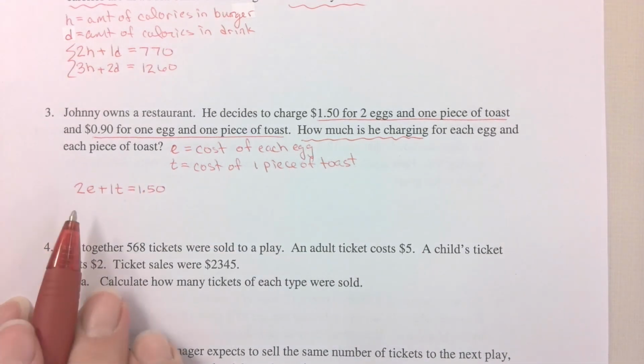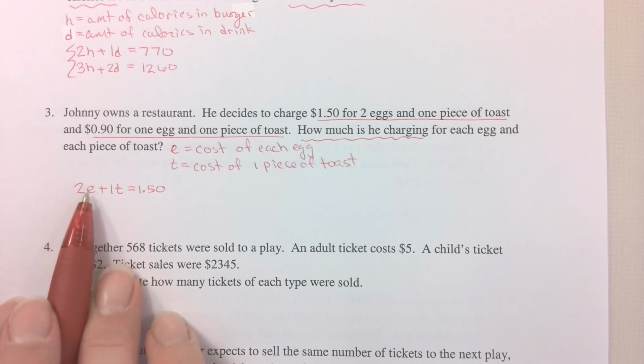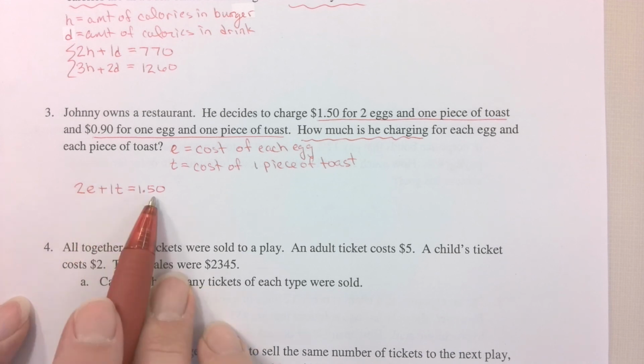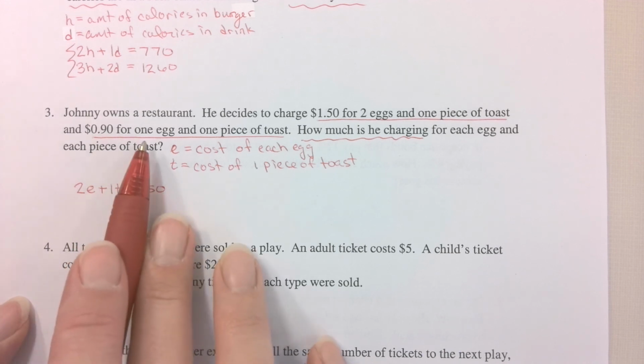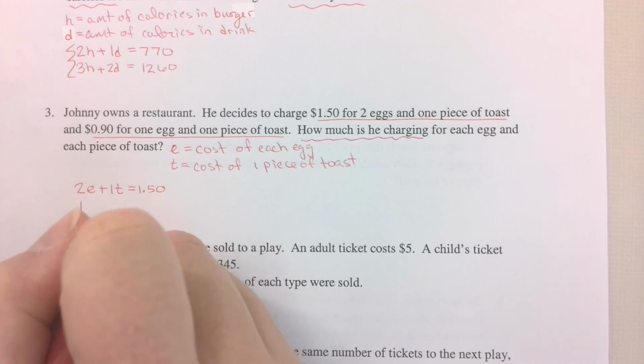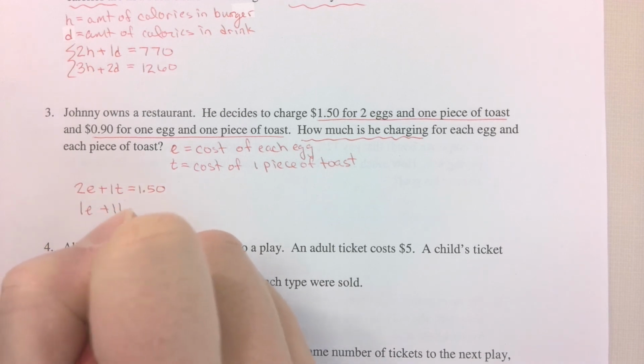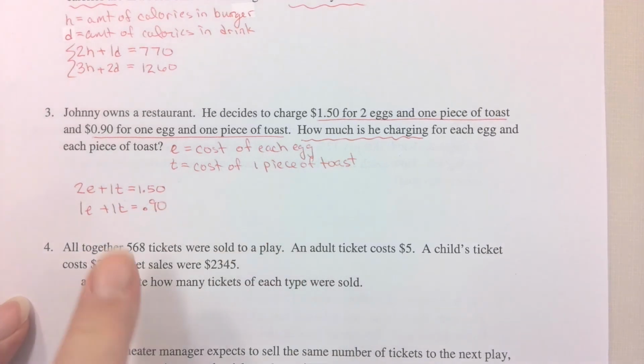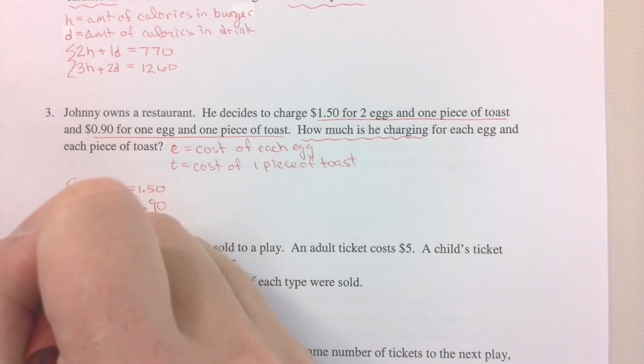All right, so there it is. The quantity times the cost. The quantity times the cost. That's total money spent on eggs, total money spent on toast, overall bill. And then we go to the next one. We have 1 egg and 1 piece of toast. So 1 egg plus 1 piece of toast is equal to 90 cents. But I am putting this in dollars, so it's in decimal form. And there is my system.